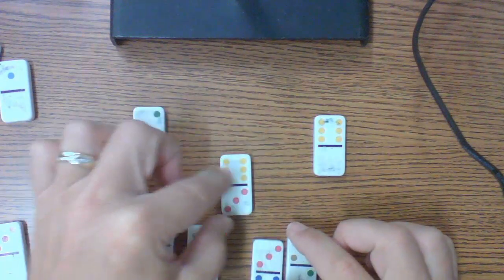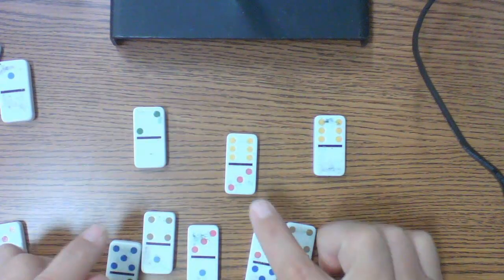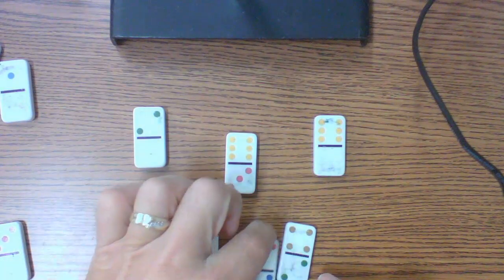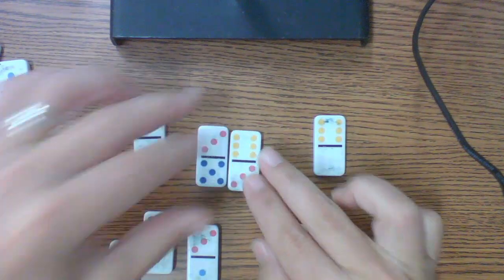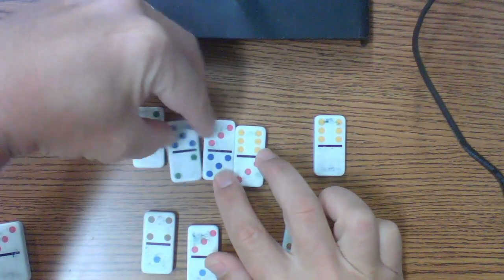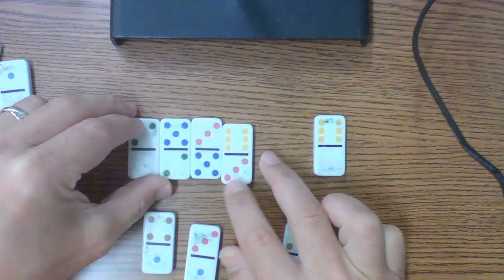Okay, I know I'm going to have to play this one because this is my only one that has a 6. And then I could go, let's see, we could go to the 3, all right, to the 5, and then we can go 5 to the 2. Oops, I got to make sure I play them the right way so that they cancel.